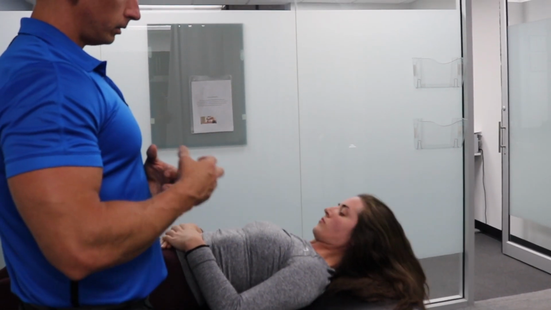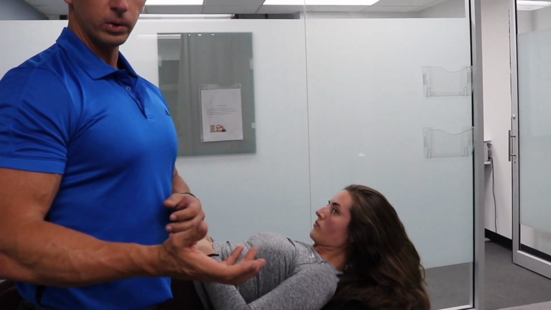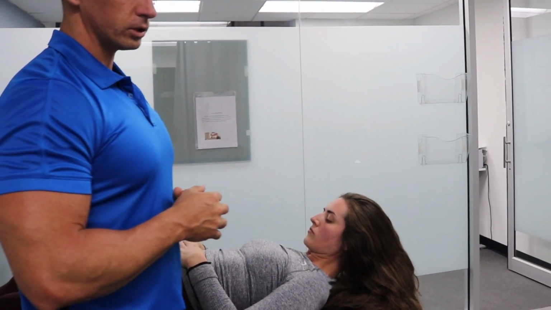A good test for your deep neck flexors is doing one of these and trying to hold it. If you get shaky within the first 10 seconds, you definitely need to be working on this exercise.